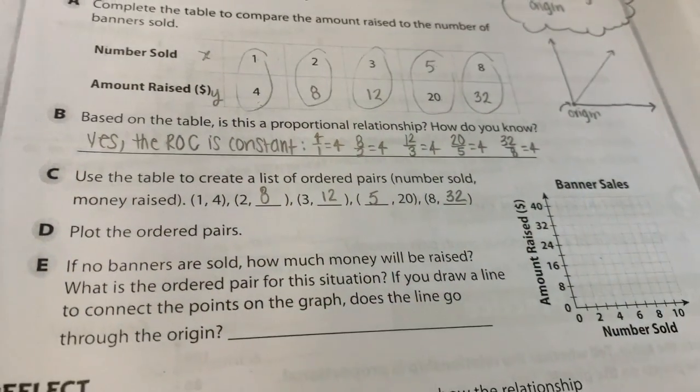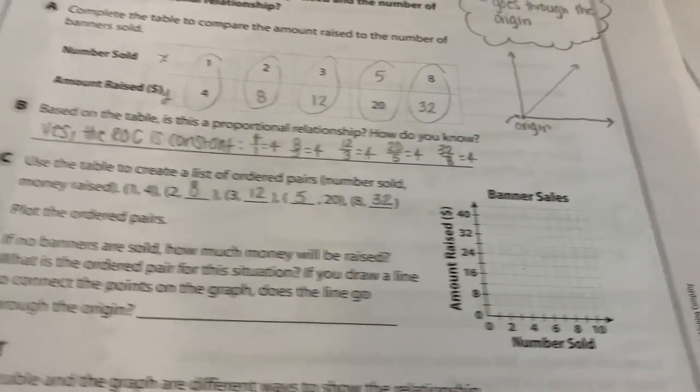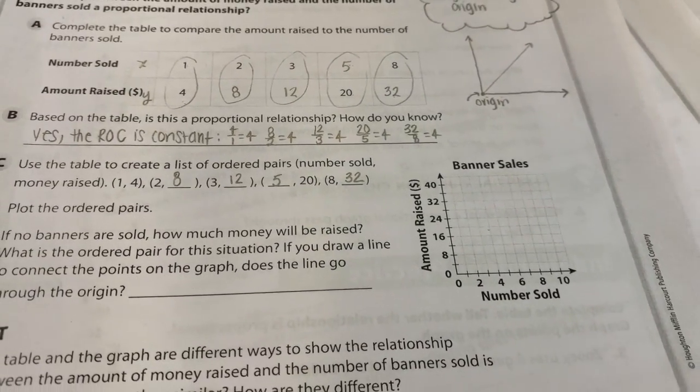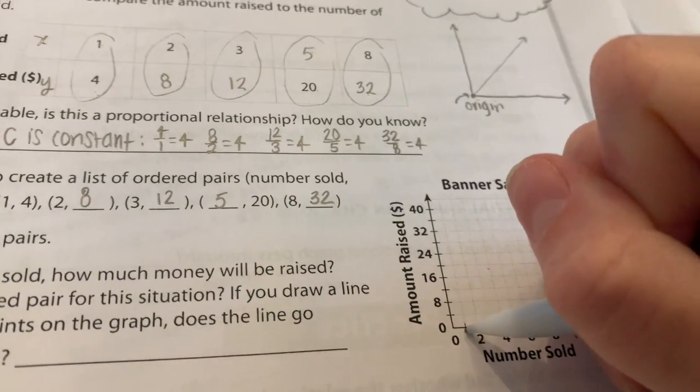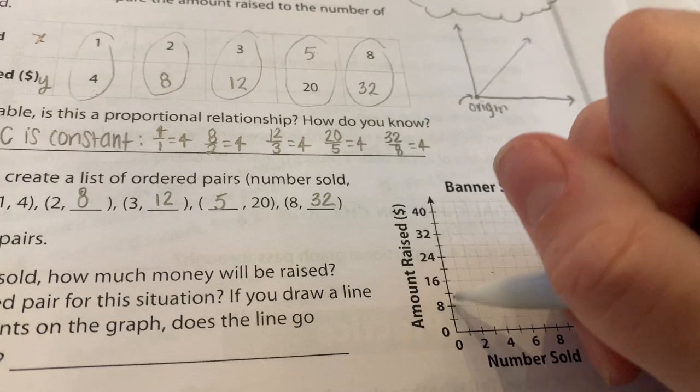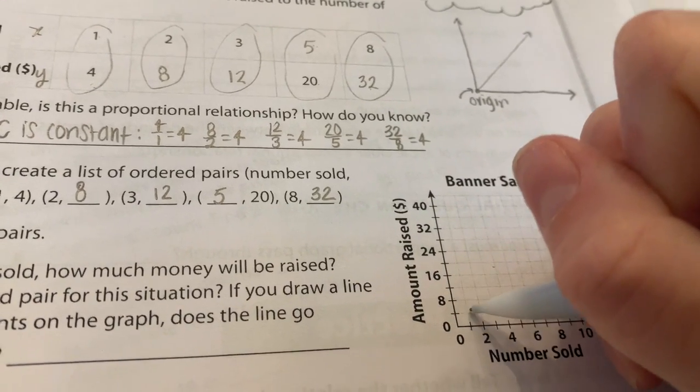And now we're going to plot these on the little graph that they gave us. It's already numbered for us and everything. How nice. So 1 comma 4 is going to be, this is 1, and this is going up by 4s. 4, 8, 12, and so on. So this is 1, 4 here.